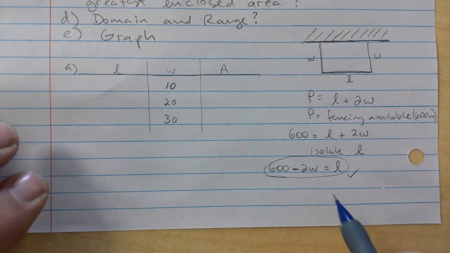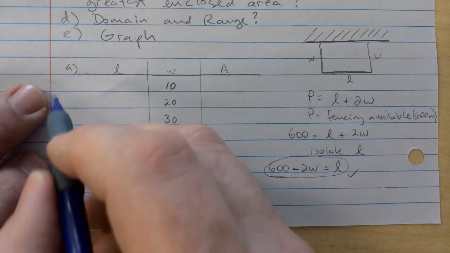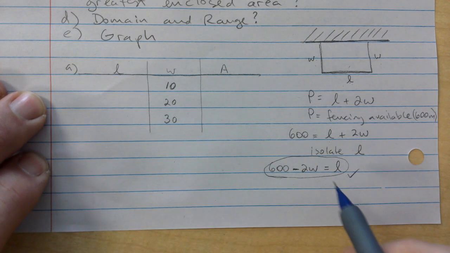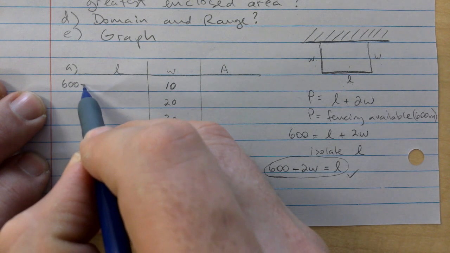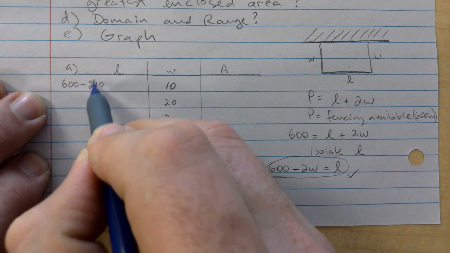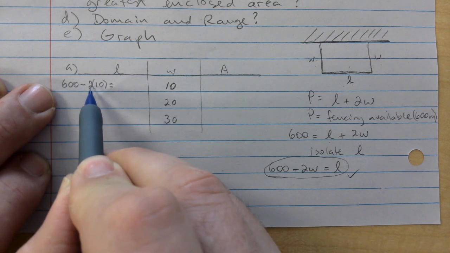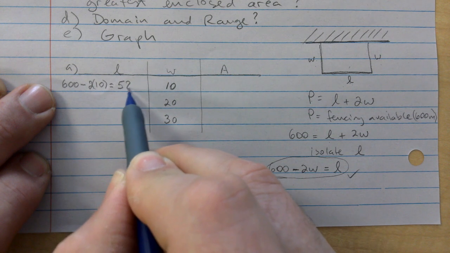And this is where it gets a little trickier. So to find the length here, I would have to go 600 minus 2W, right? So 600 minus 2 times 10. And you can do this in your head, right? Because this is 20, so 600 minus 20, that's 580.